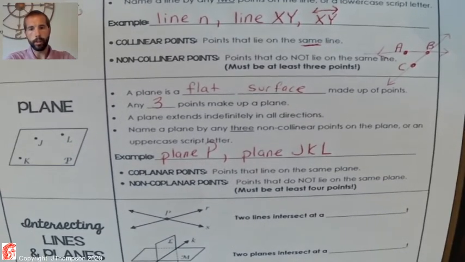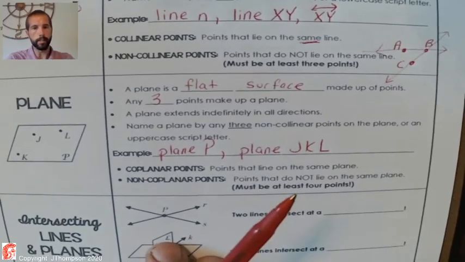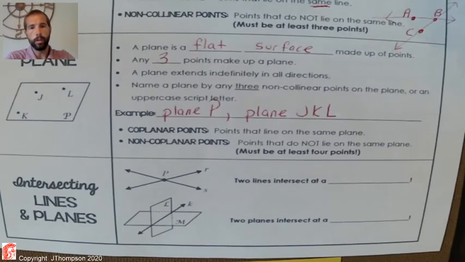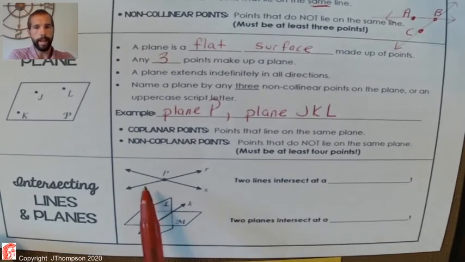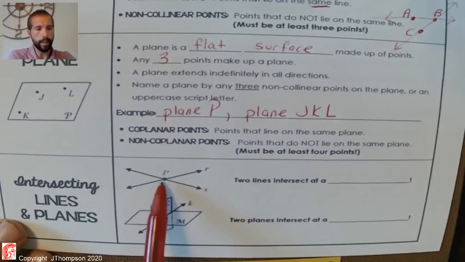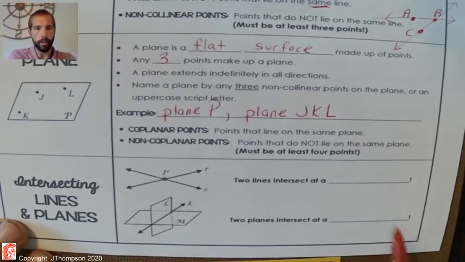Okay, now we're going to talk about intersecting lines and planes. So intersecting lines and planes, 2 lines intersect at a what? So if we look at line R and line S, they intersect at point P, so they intersect at a point.